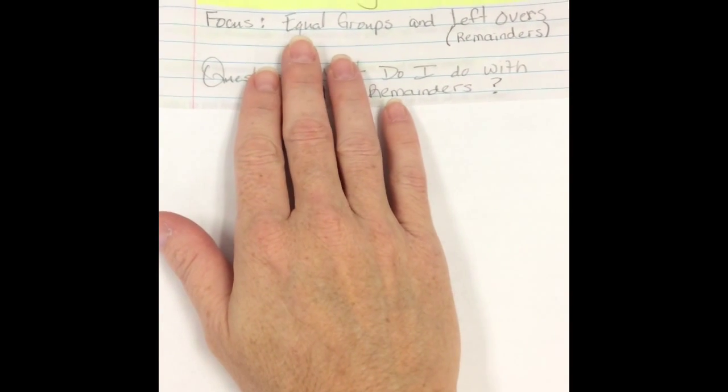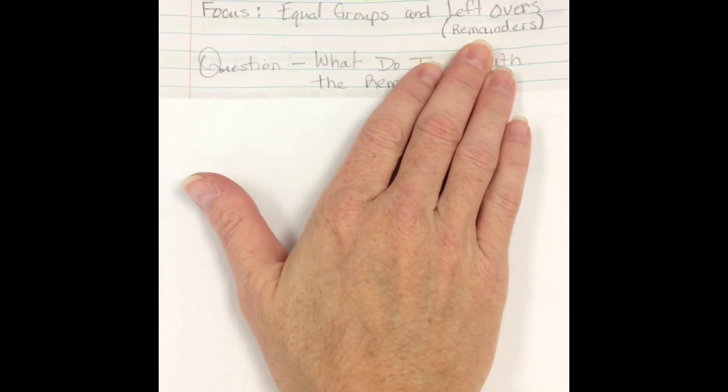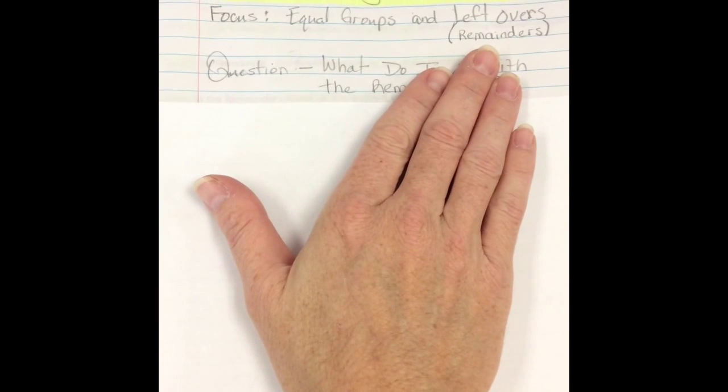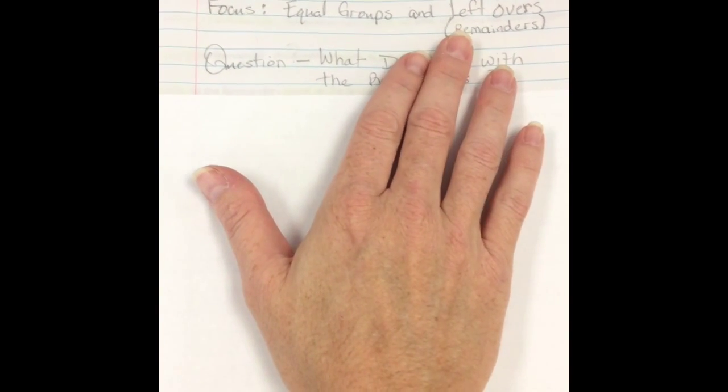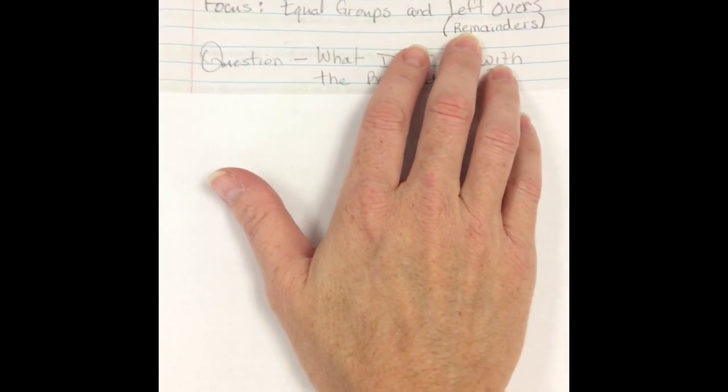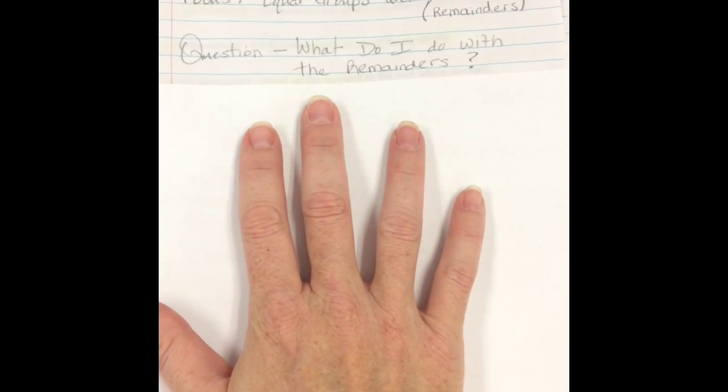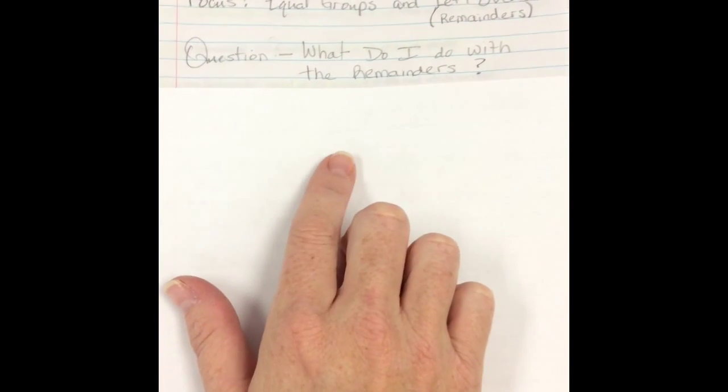We have to focus on equal groups and leftovers. So we'll do our best to use the basic fact, but there's going to be some leftovers. We call those leftovers remainders. The question we're going to ask ourselves is, what do I do with those remainders? That's called interpreting the remainder. You find a remainder, and you have to figure out in the word problem what it is I have to do with that remainder.